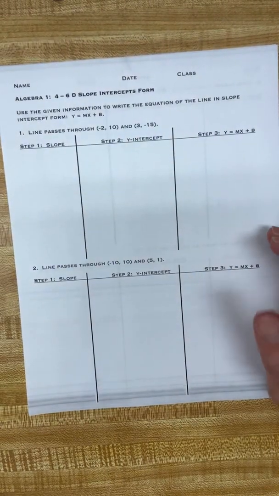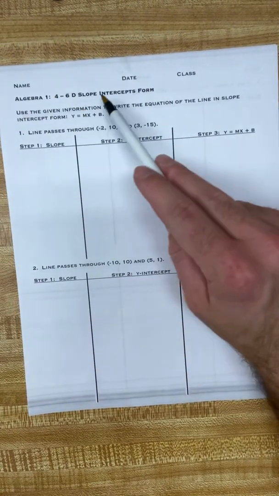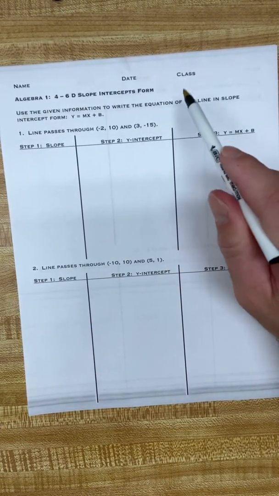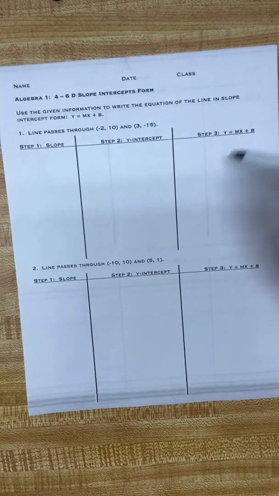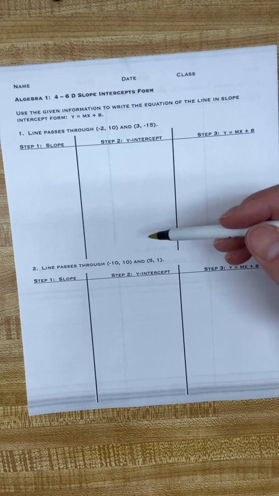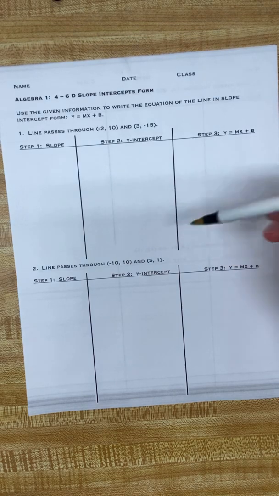All right, so take the time now to do this 4-6D worksheet in your packet that I gave you. There's just 4 problems here. So take a little break here, pause the video, and go do this.